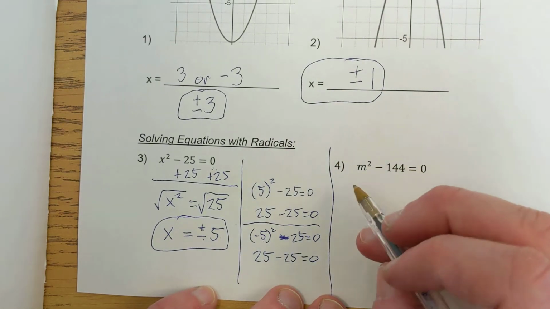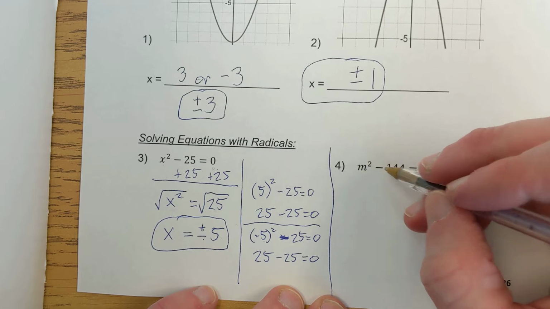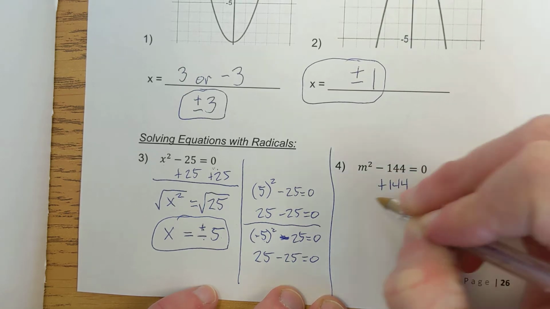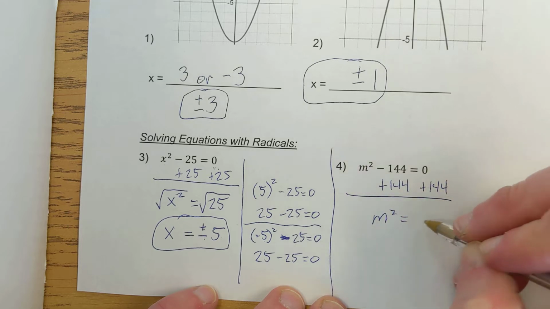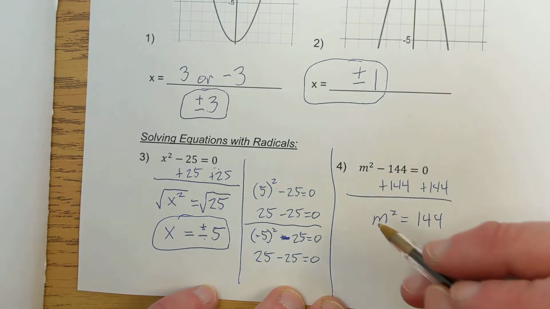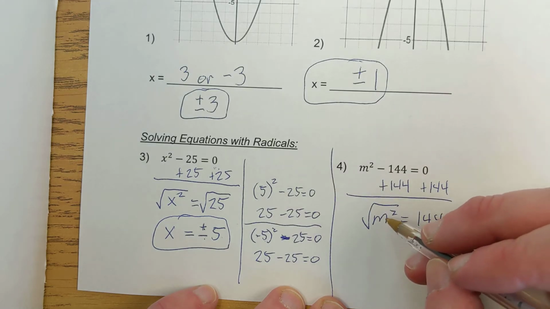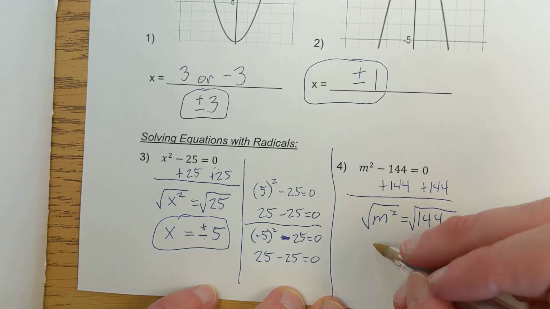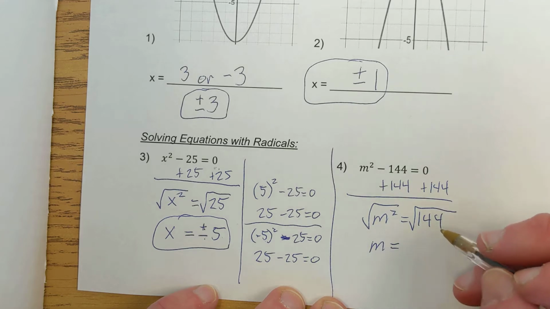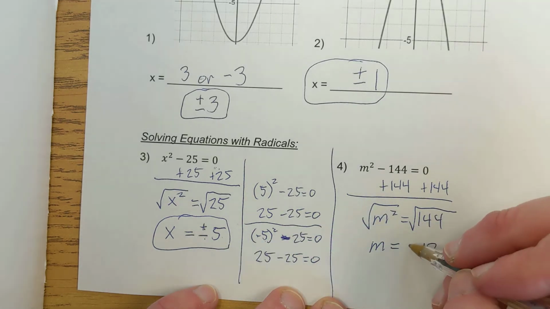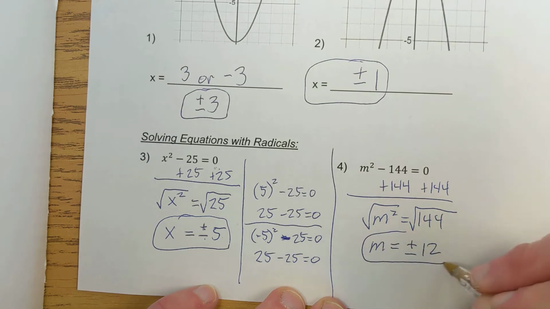Now, on number 4, we want to get the variable by itself, the m squared, so we're going to add 144 to both sides. We get m squared equals 144. To undo something squared, we're going to take the square root of this, and if we do this operation to one side, we have to also do that operation to the other. And so the square root of 144 is 12. And then because of what we explained here, we have to put positive and negative 12.